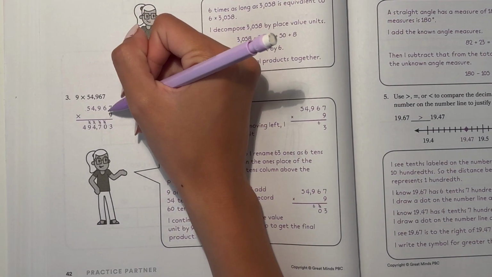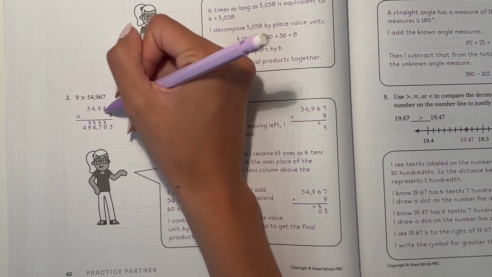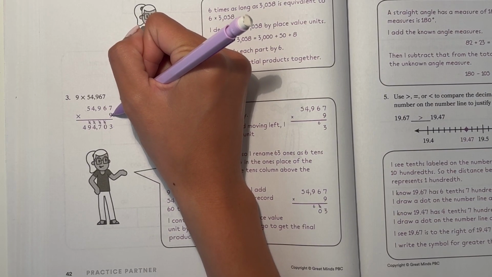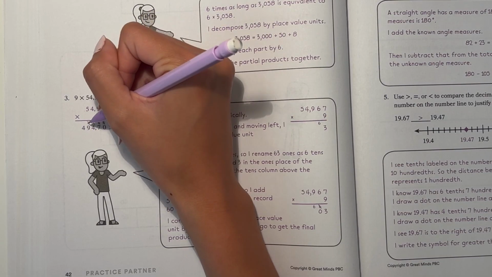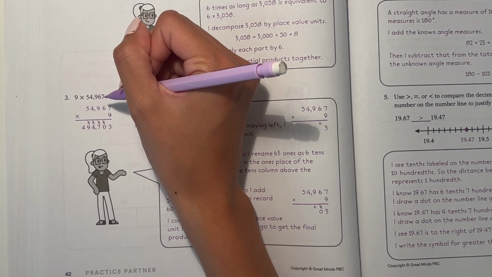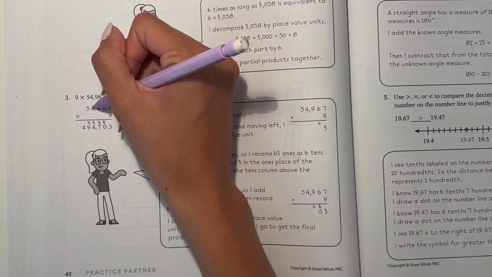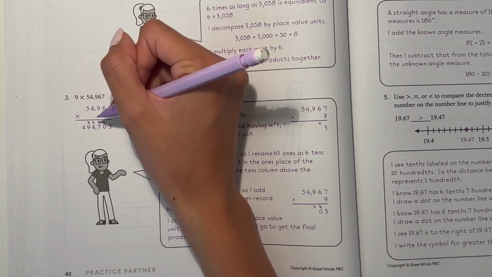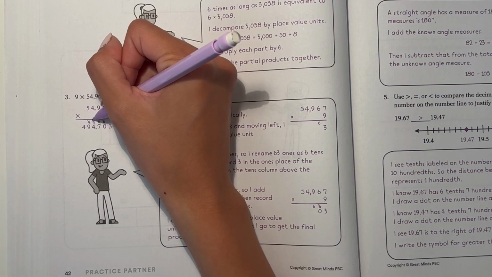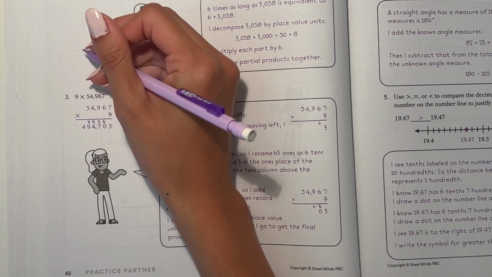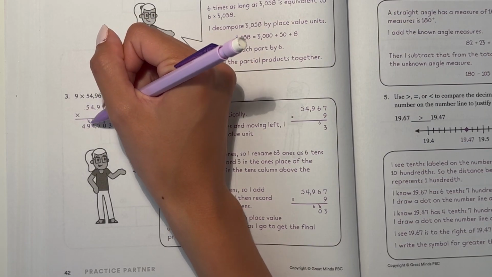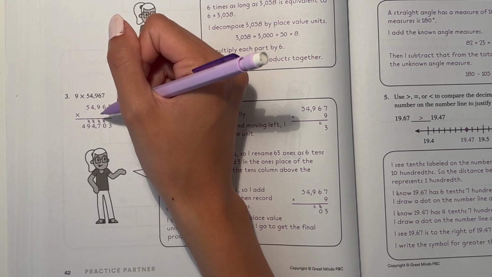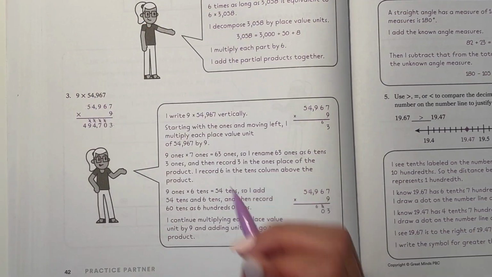Oh wait, hold on. No, 63, and then 6 times 9 is 54, plus the 6 is 60. And then 9 times 9 is 81, plus the 6 is 87. And then 4 times 9 is 36, plus that 8 is 44. 5 times 9 is 45, plus the 4 is 49. Okay.